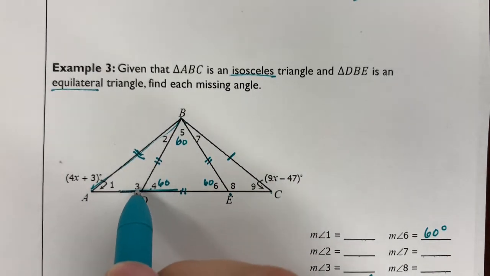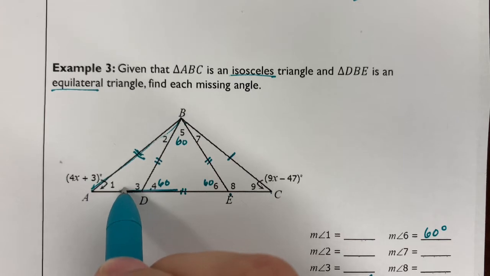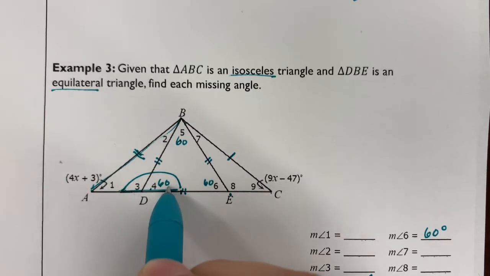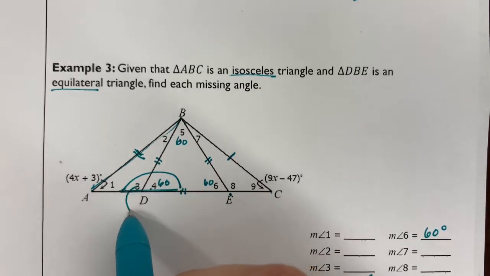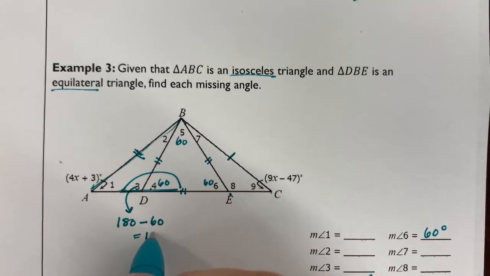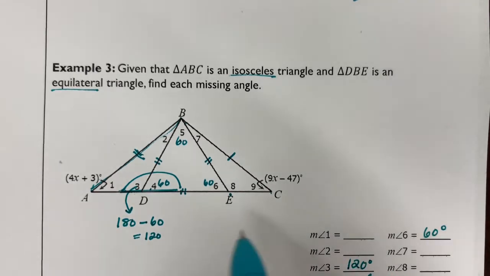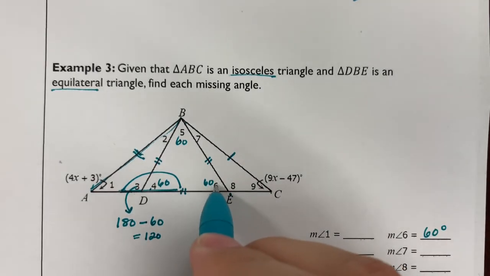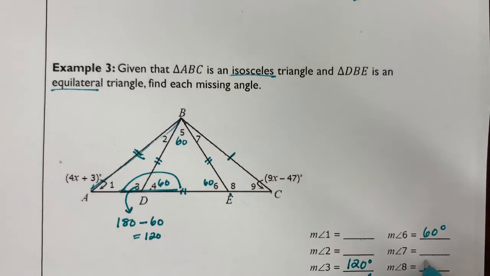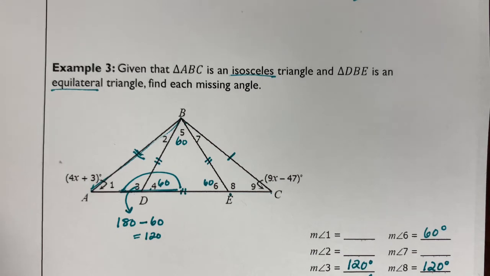So with this one, if I want to figure out angle 3, well, I can remember that the two angles that form a line is equal to 180 degrees. So I know that angle 3 is 180 minus 60, which gives me 120. So angle 3 is 120 degrees, and it's pretty much the same thing over here. This is 60 and they form a line. Angle 8 is also going to be 120 degrees. All right. So let's kind of see what else we've got here.